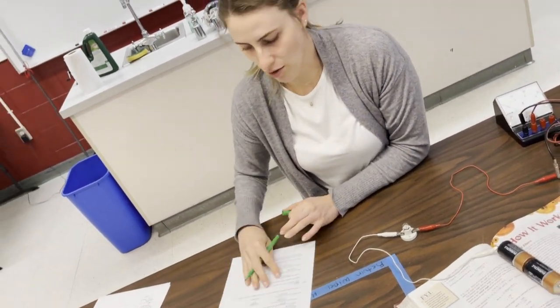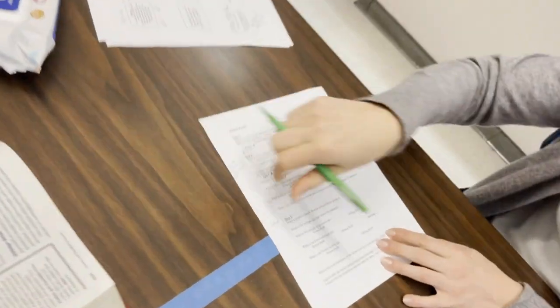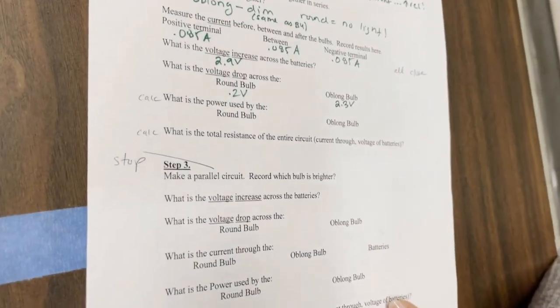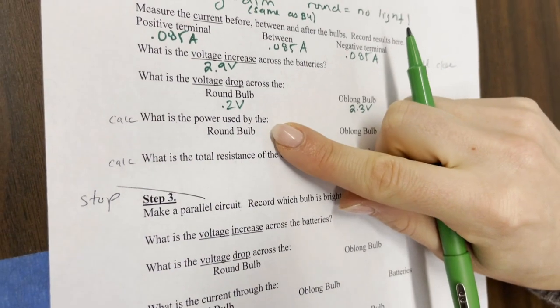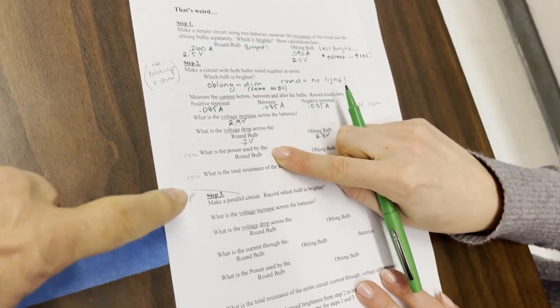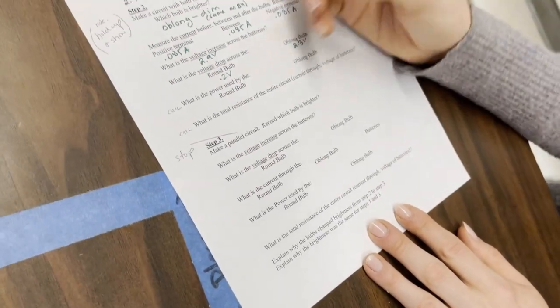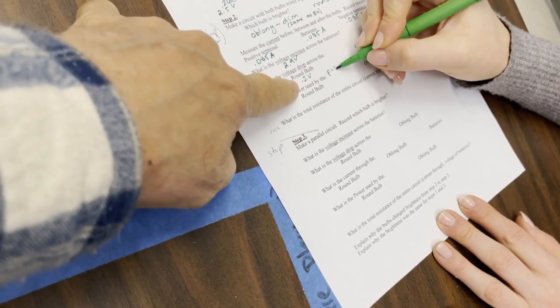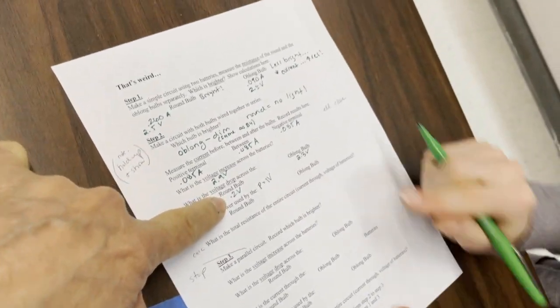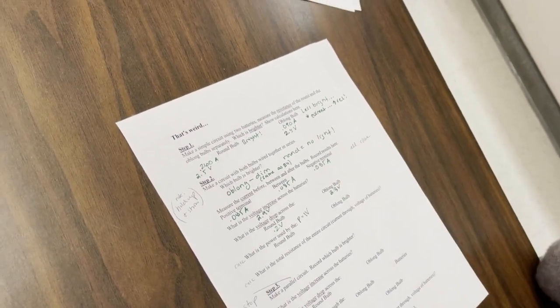What does that mean? Okay, so what I want you guys to calculate now is, what is the power used by the round bulb? Power is current times voltage, right? The current's the same every time, so it's going to be the current times that. And for the oblong bulb, the same current times that'll give you that.